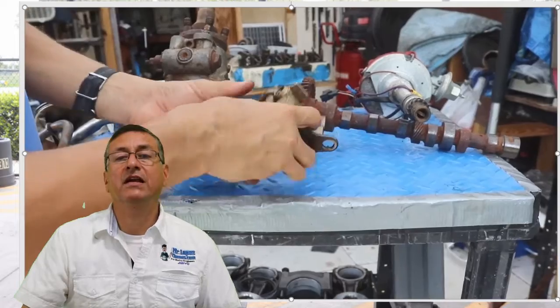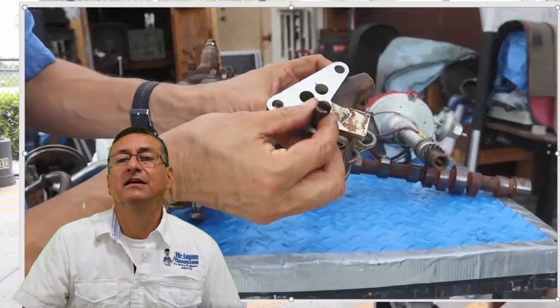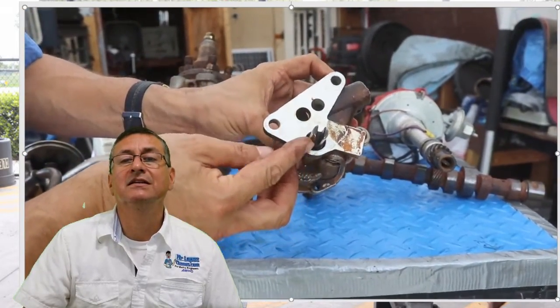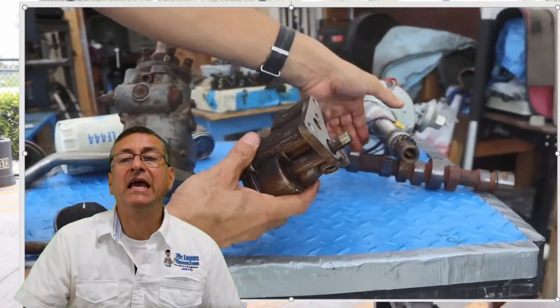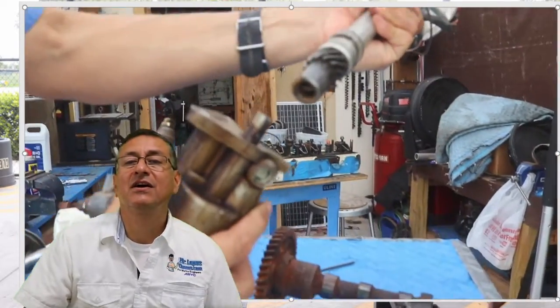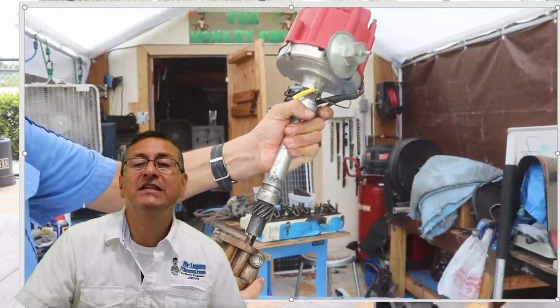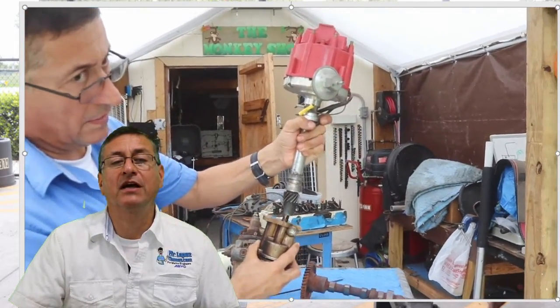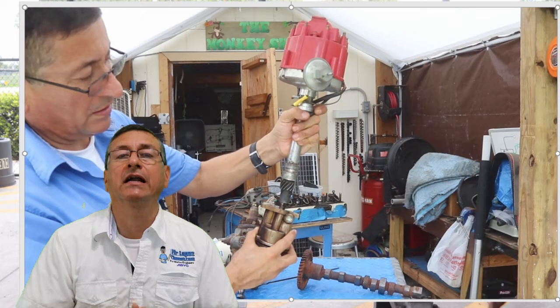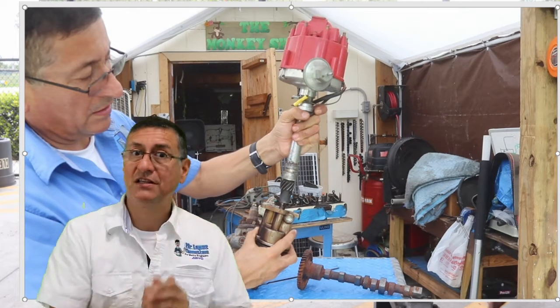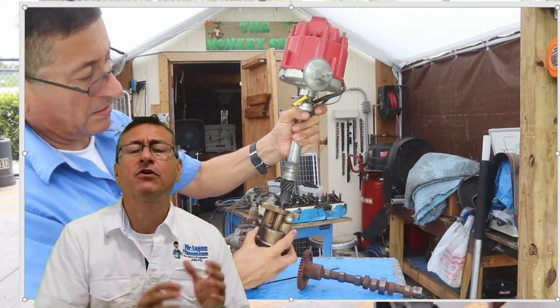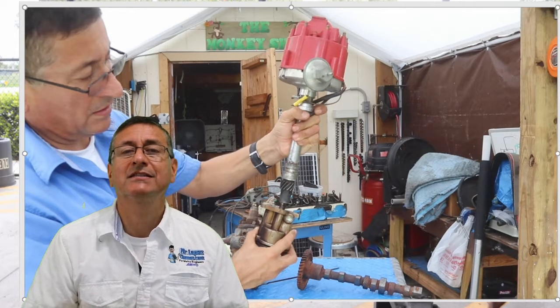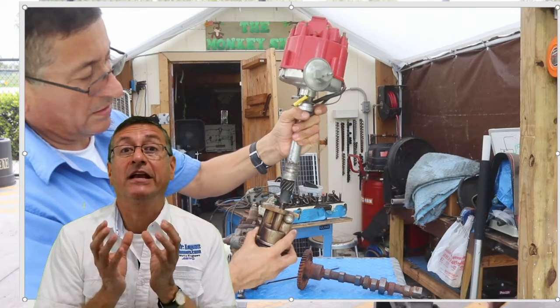The shaft of the driver gear has a slot, and this slot, this channel, engages with the shaft of the distributor. At this moment, I am going to explain both scenarios: the gasoline engine and the diesel engine. The oil pump for gasoline and the oil pump for diesel are the same, with the same function and the same operation.